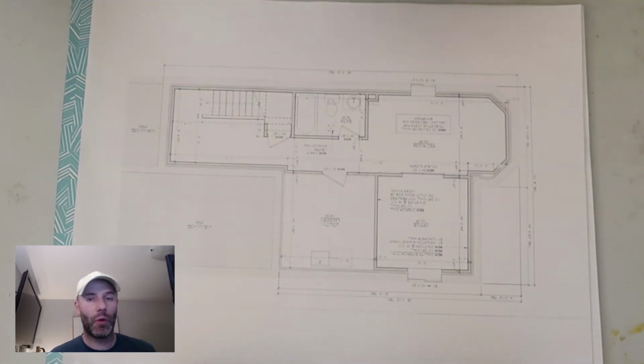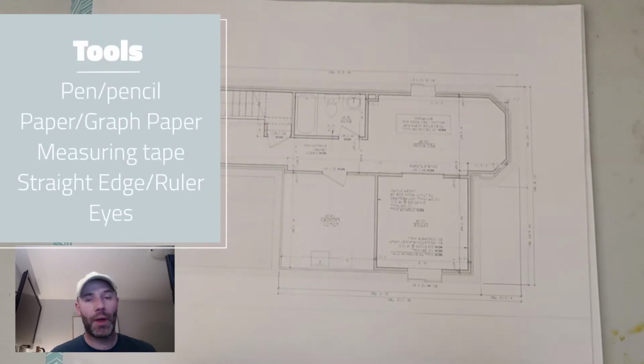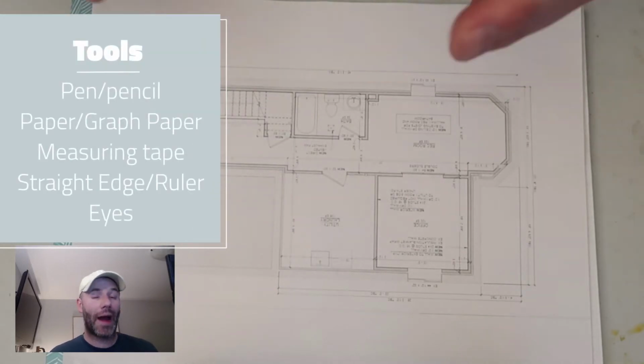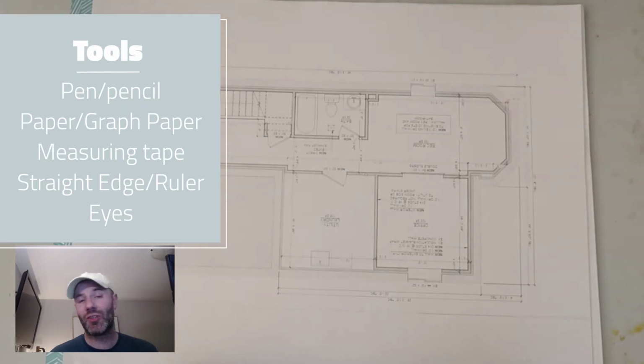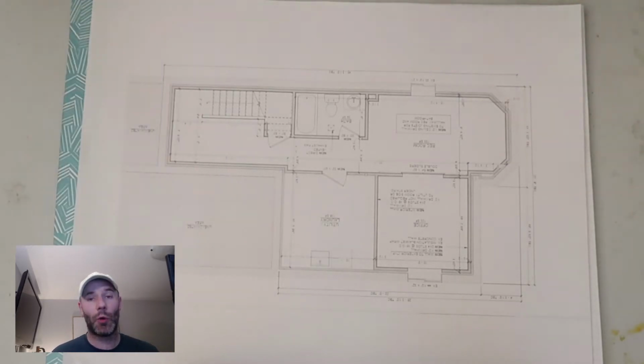So really simple what you're going to need. You're going to need a pen or a pencil, paper. I'm going to use graph paper because that kind of helps. Maybe a straight edge, a tape measure, and you need your eyes. Those are the most important things because that's going to tell you what to measure.